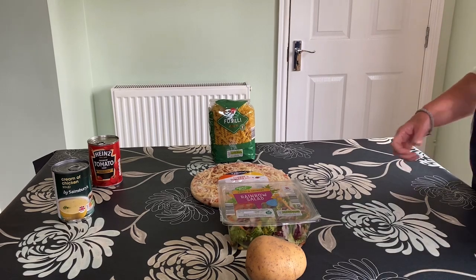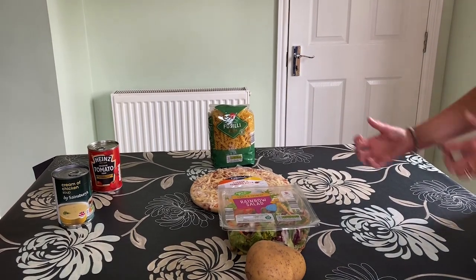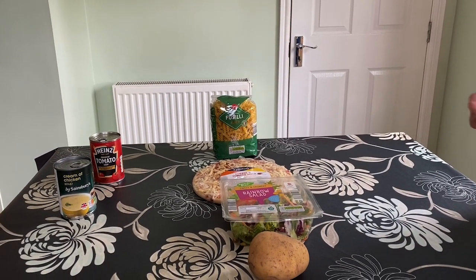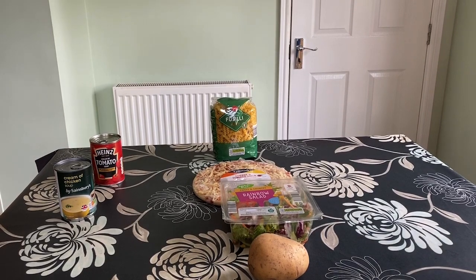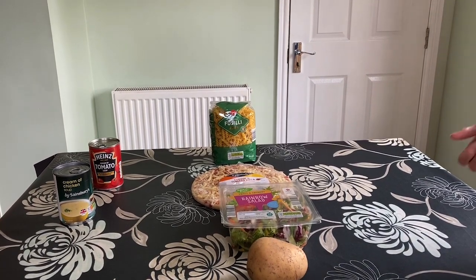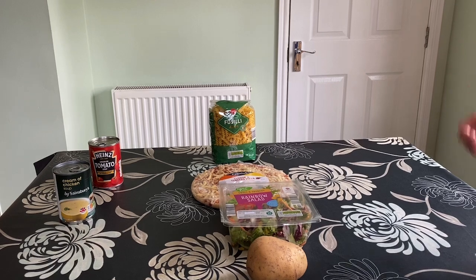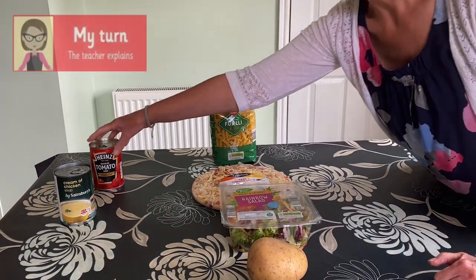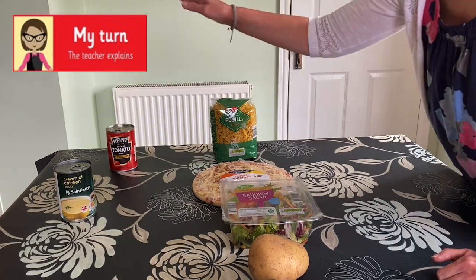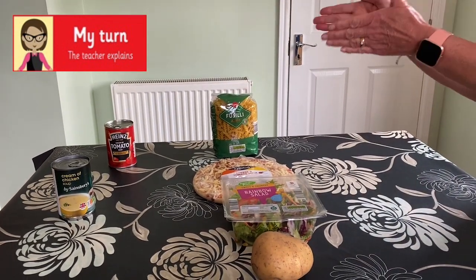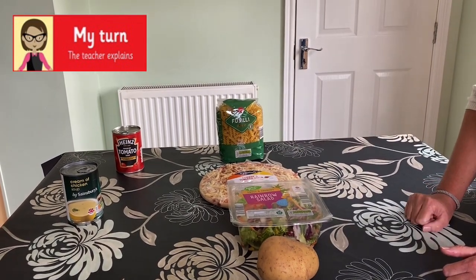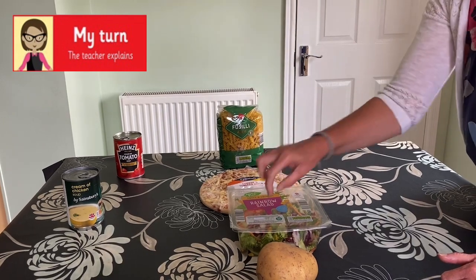What I want to know is how many different possible ways can I plan a meal with these items on the table? So what we're going to do today is look at a systematic approach, a method to be able to work out all the possible answers without missing any out or without having any repeats. So I'm going to start off with my tomato soup, and I'm going to keep that the same. And then I'm going to come across to my main items for my meal, and I'm going to change one thing from these.